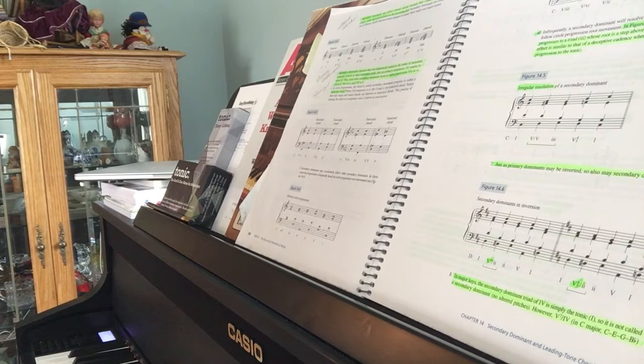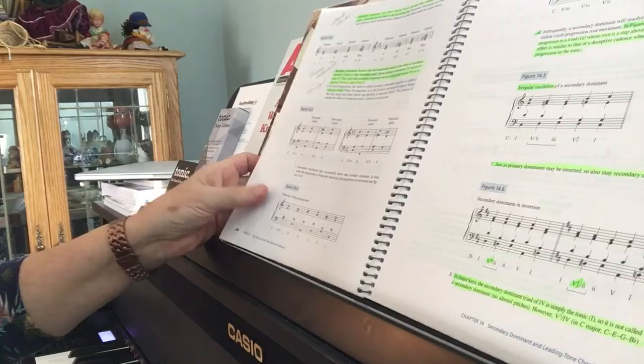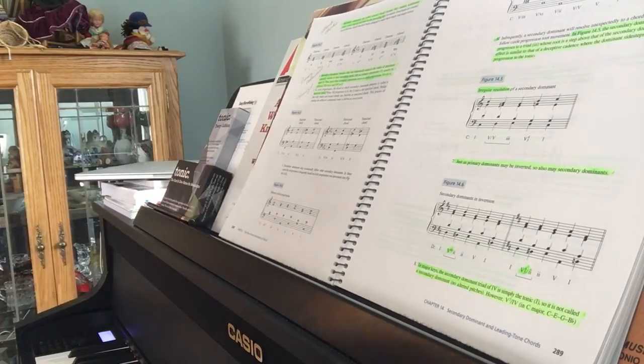Sometimes secondary dominants will follow other secondary dominants, and in that case, the composer is just having a heck of a lot of fun. So here's a diatonic circle of fifths, 7, 3, 6, 2, 5, 1, and you could change it to be the 5 of 3 going to the 5 of 6, going to the 5 of 2, going to the 5 of 5, 5, 1.